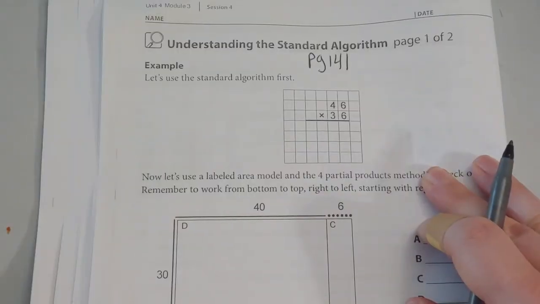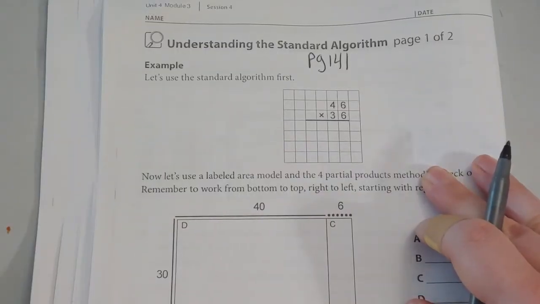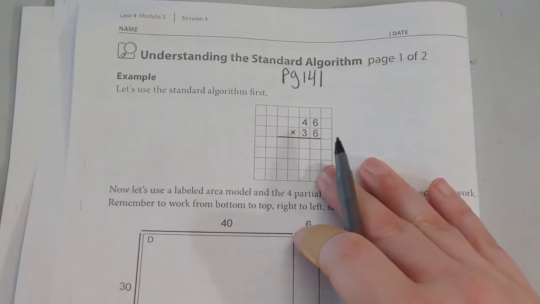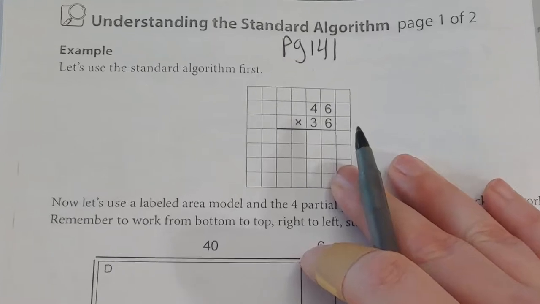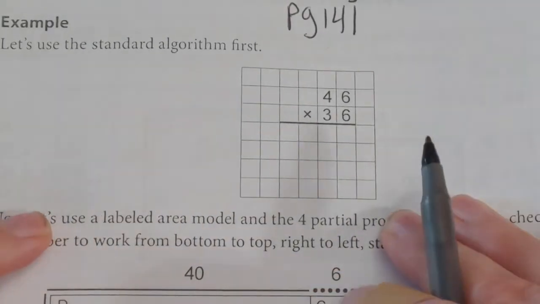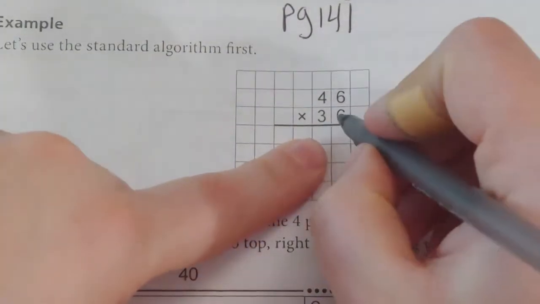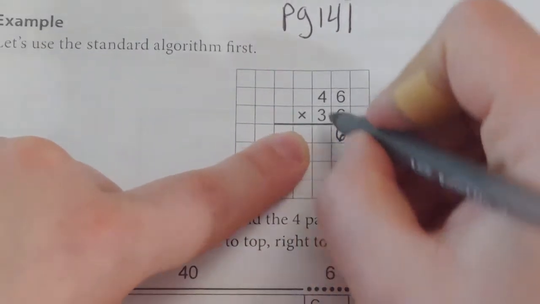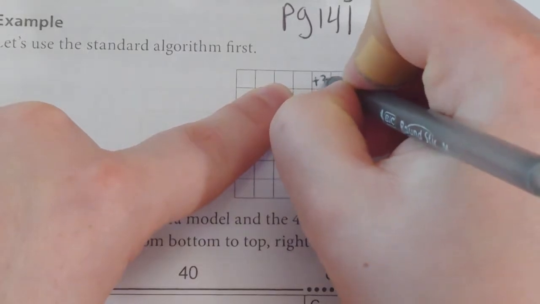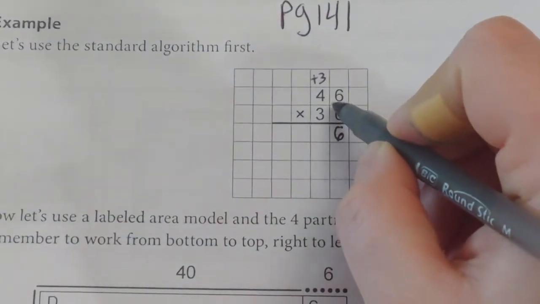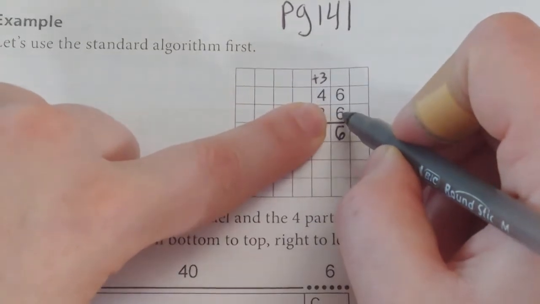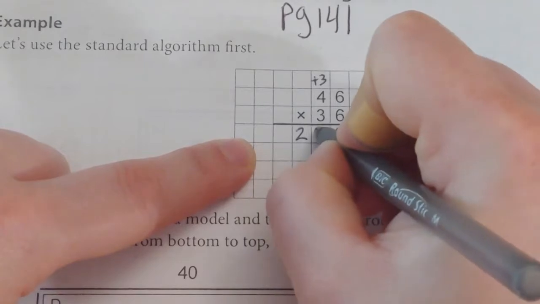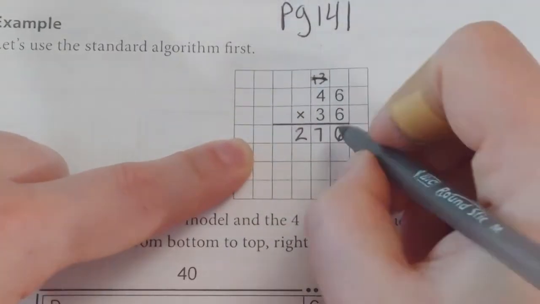Okay, so grab your workbooks, and now we're going to do one together. You're on page 141. So first I'm going to model the standard algorithm first, and then together we're going to check it using the other two models. So 6 times 6 is 36, but I can't put more than one number in here, so I have to carry it up. Then you've got 6 times 4, 6 doubled is 12, 12 doubled is 24, plus 3 is 27. I'm going to get rid of that so I don't get confused.